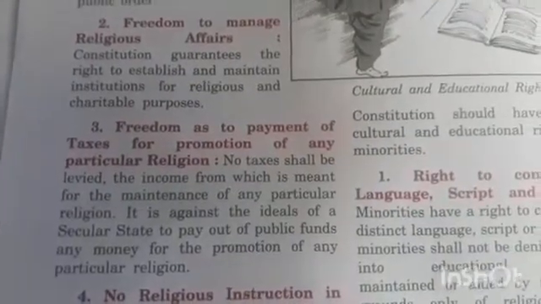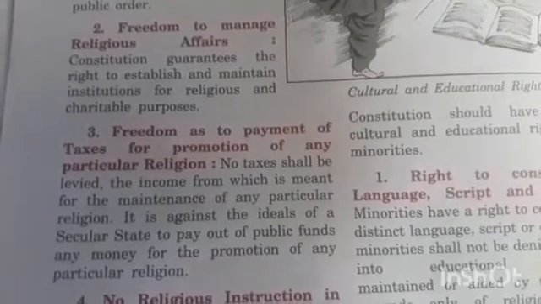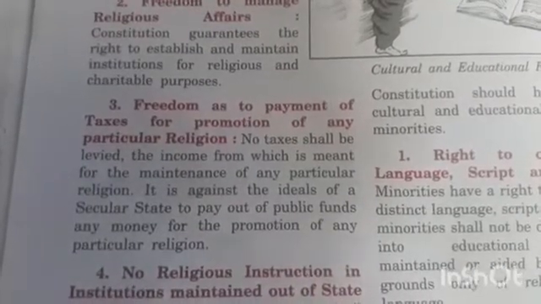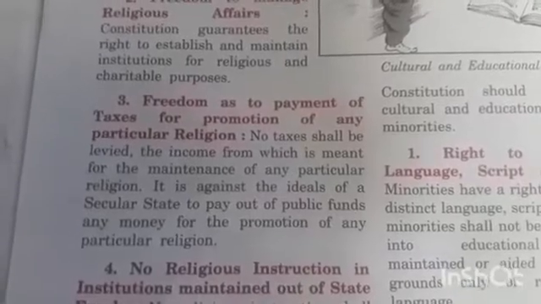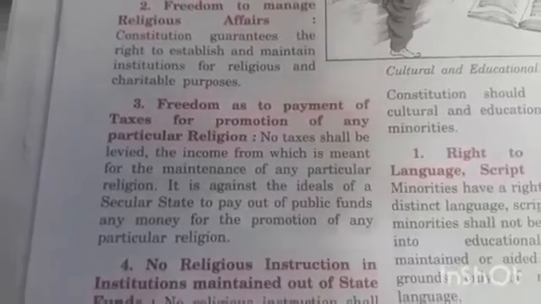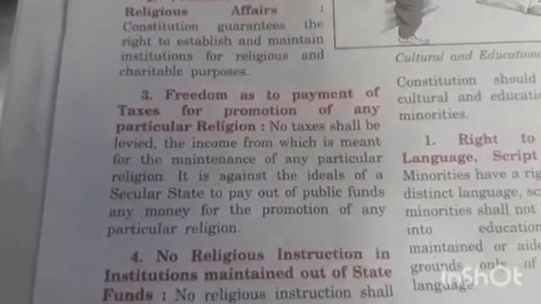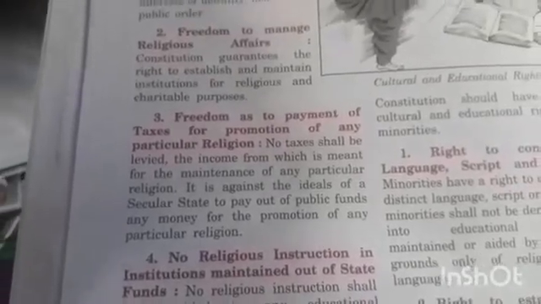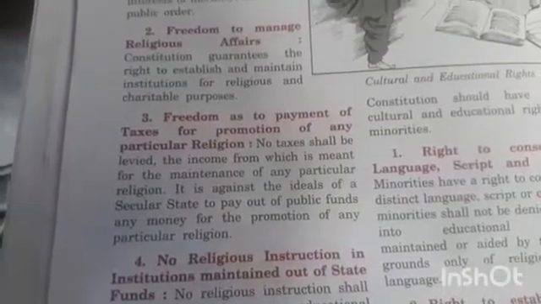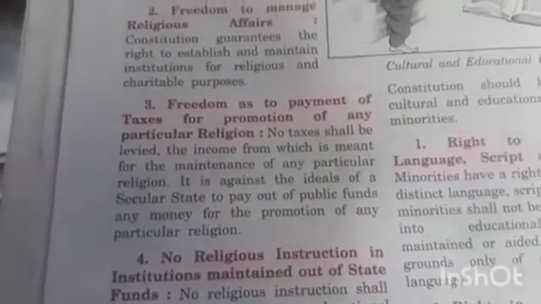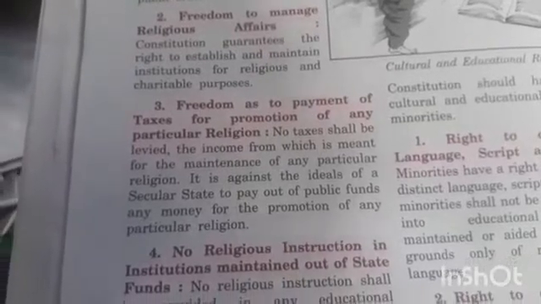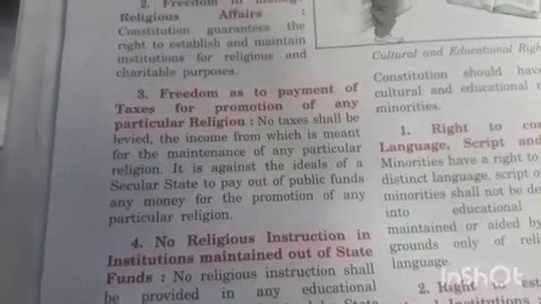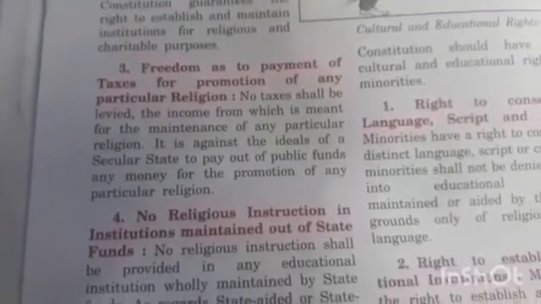Freedom as to payment of taxes for promotion of any particular religion. That means no taxes shall be levied, the income from which is meant for the maintenance of any particular religion. Why? Because it is against the ideals of a secular state. And no public funds shall be paid for the promotion of any particular religion. So no taxes shall be levied.